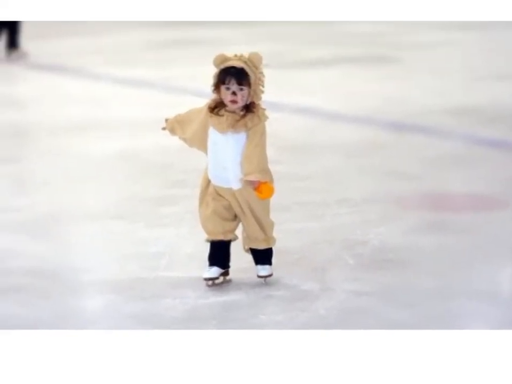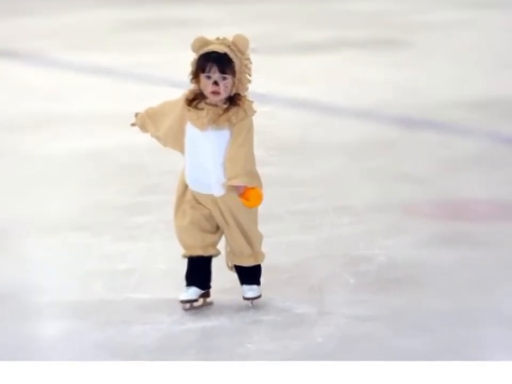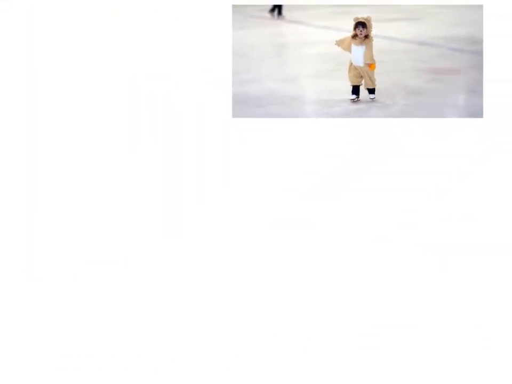All right, so you are going to go ice skating like this little kid. I don't know if you're going to be wearing that bear tiger thing suit, but maybe you are. I don't know.